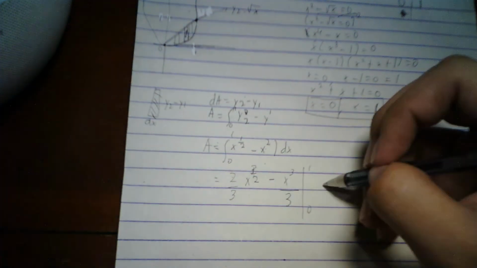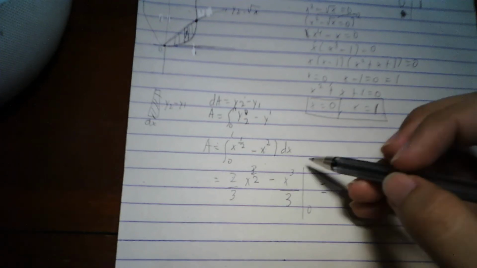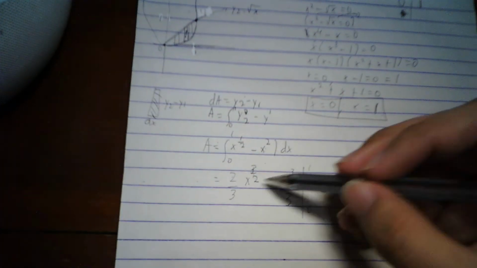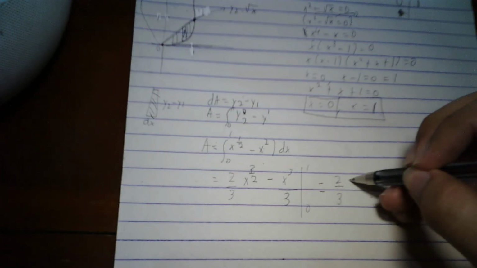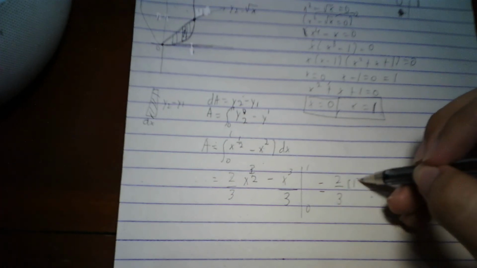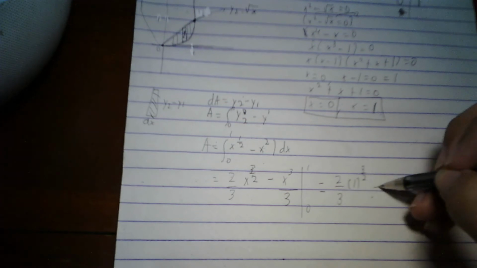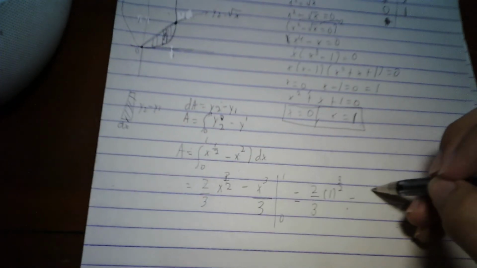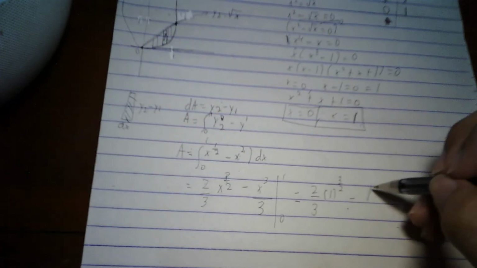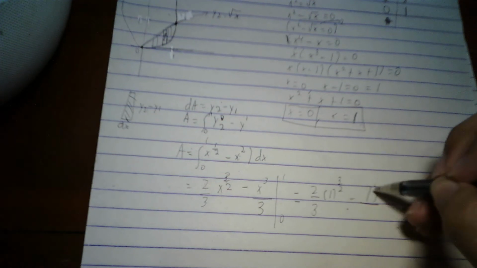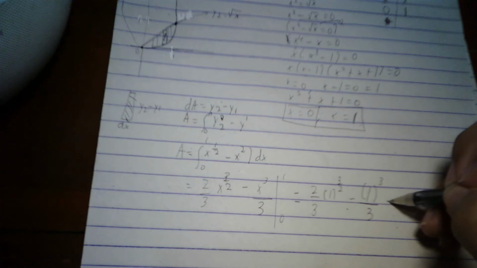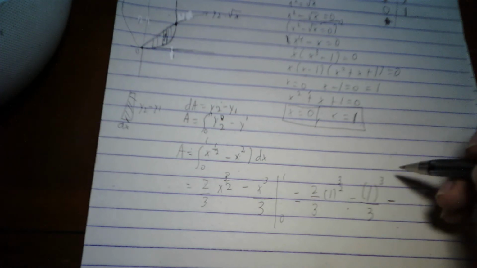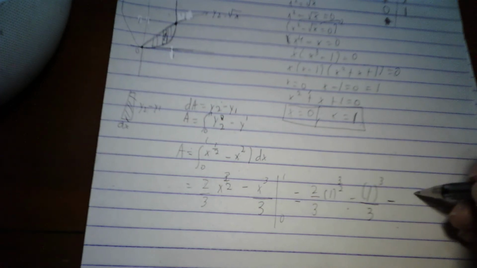So now we solve them. We substitute each of the limits. For x, in 2/3 we replace x with 1 raised to 3/2, minus, we replace x with 1, 1 raised to 3 over 3, minus the lower limit, which we know is 0, so we put 0 here.